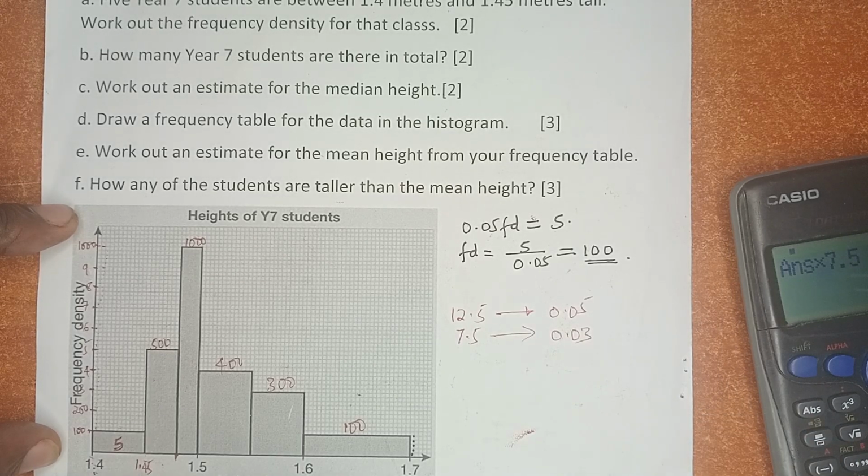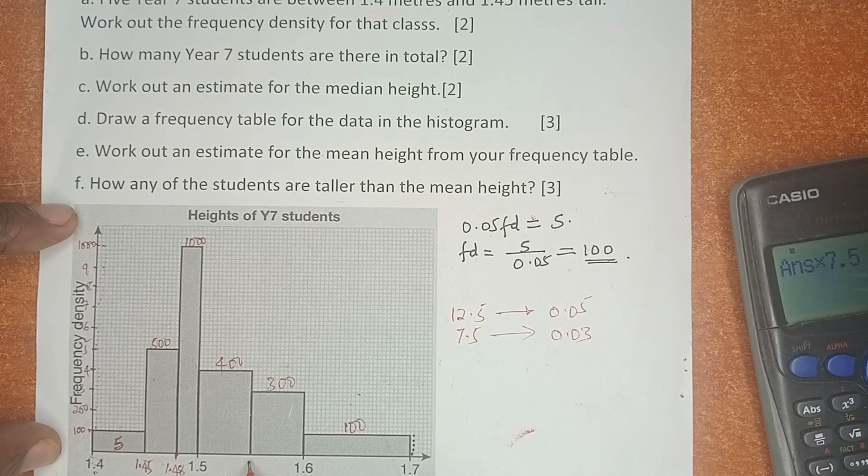So 0.03 added upon 1.45, we get 1.48. This is 1.5, and this is the midpoint between this point and this point, 1.55. And there we are, because we have 1.6 all the way to 1.7.